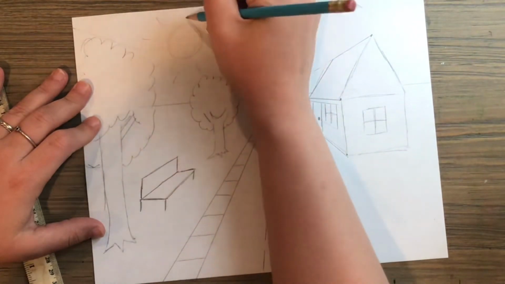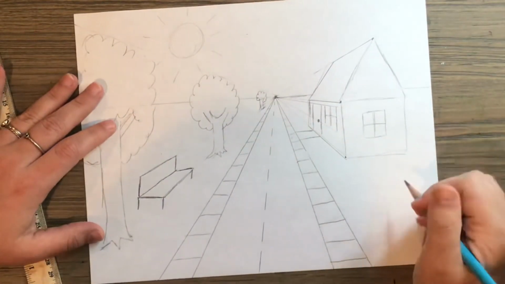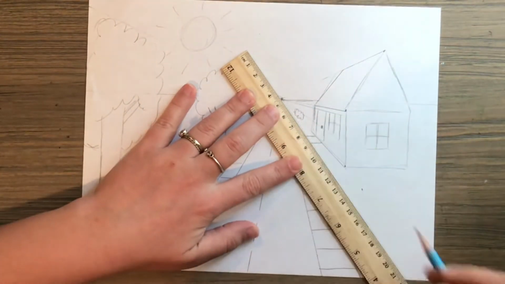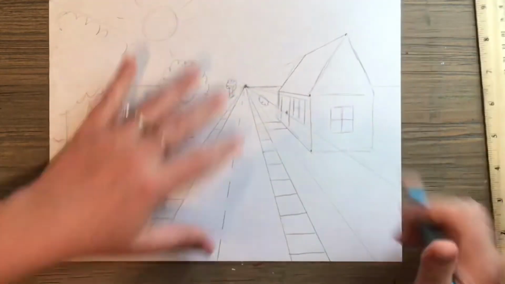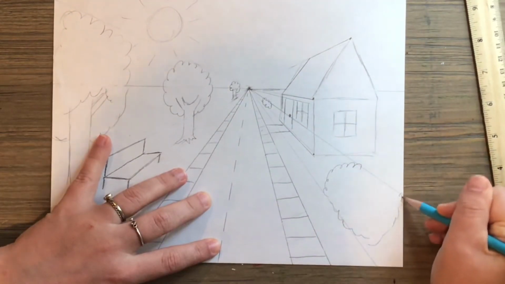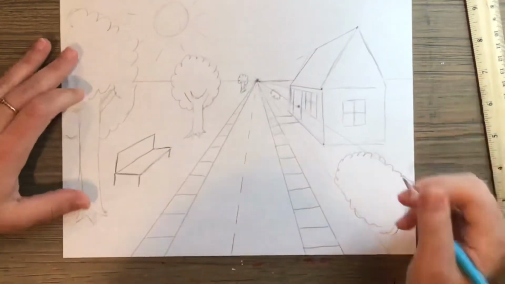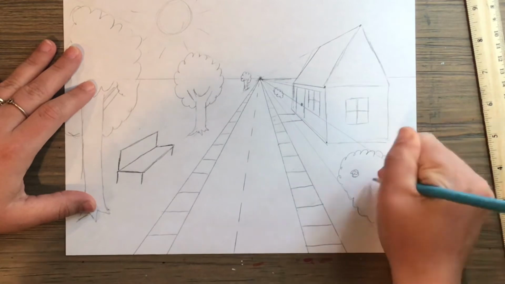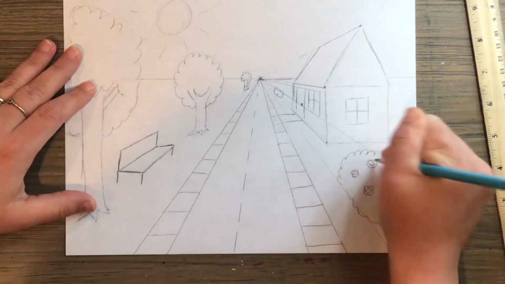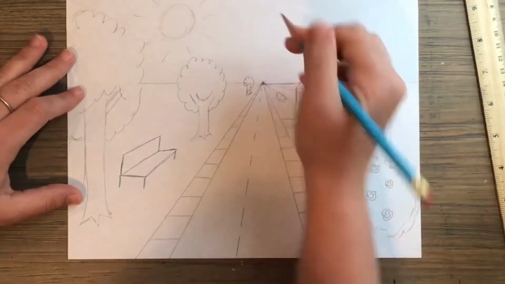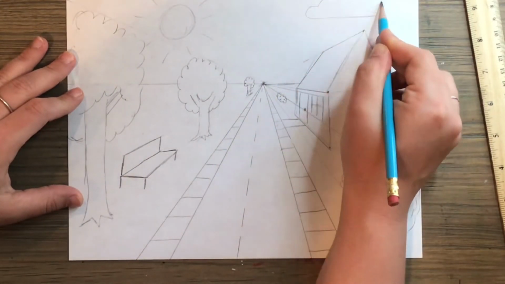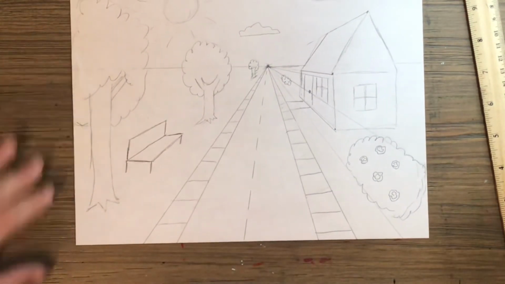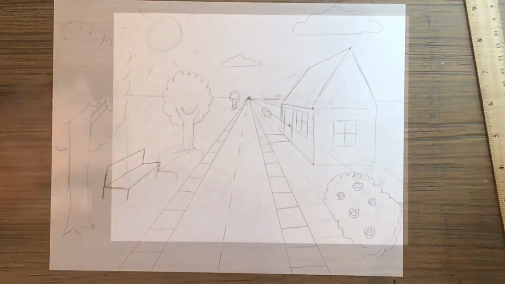And don't forget about your sky. You can add objects to the sky like clouds, sun, moon, airplanes, birds, whatever your heart desires. I think perspective artwork looks best if you don't have a whole lot of big empty spots showing. So try to fill up the spaces of your paper by adding more plants or buildings or objects in the sky. And objects in the sky like these clouds or my sun do not need to be connected back to the vanishing point because they are not part of the ground on Earth.